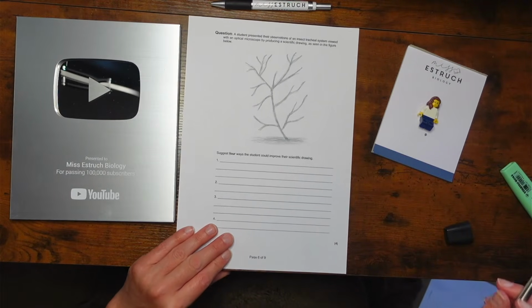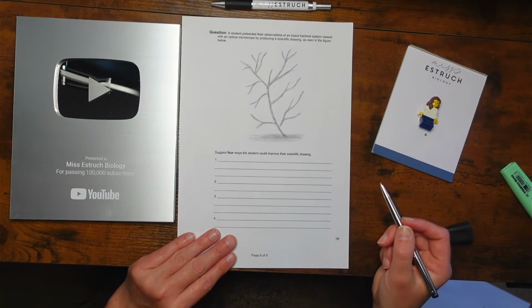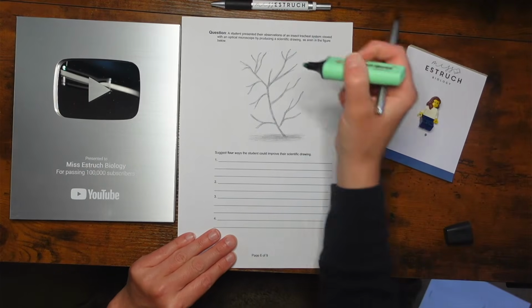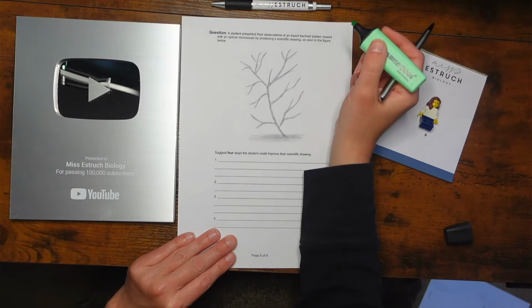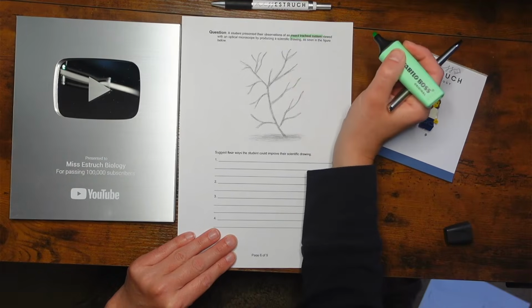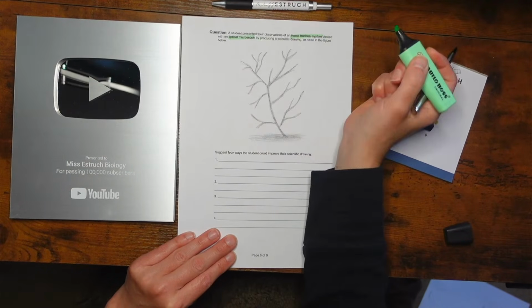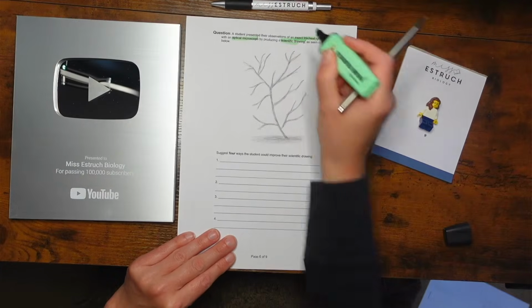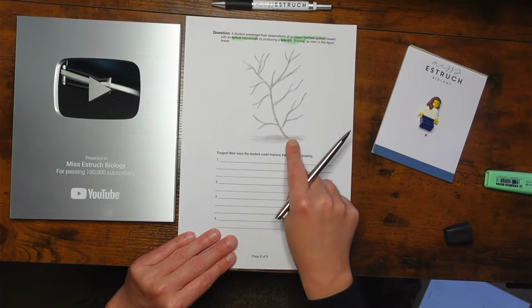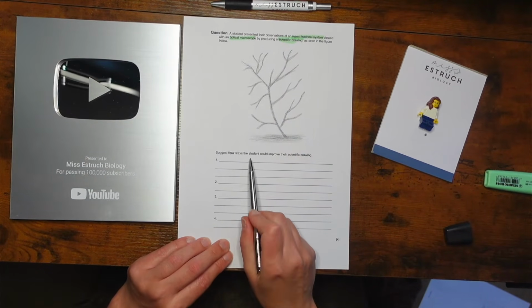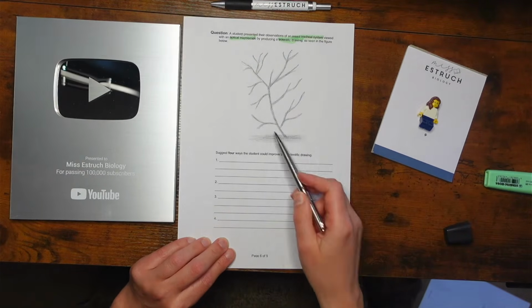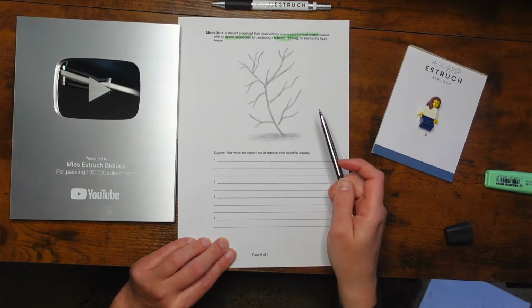Okay, last one for today. We've got a scientific drawing. So for this one, a student presented their observations of an insect tracheal system viewed under an optical microscope, and they produced a scientific drawing. And this was their scientific drawing. We have to suggest 4 ways the student could have improved their scientific drawing.